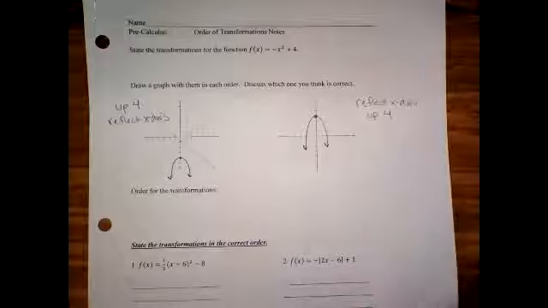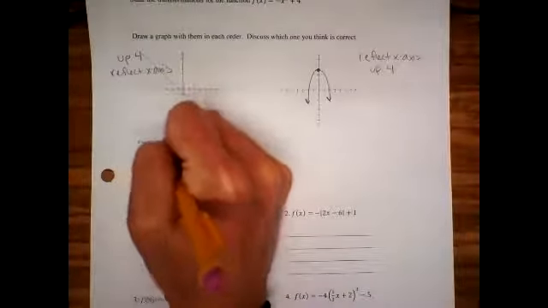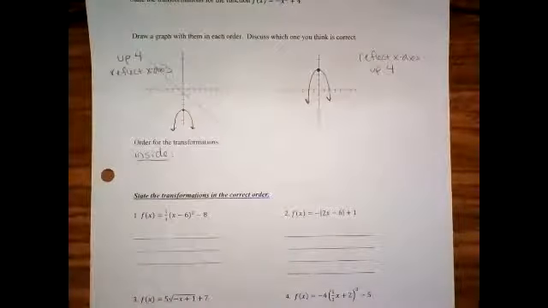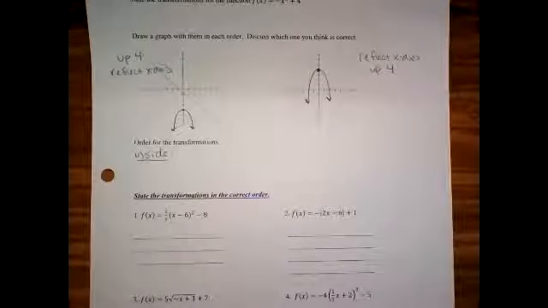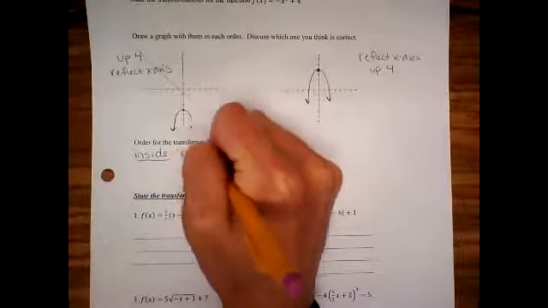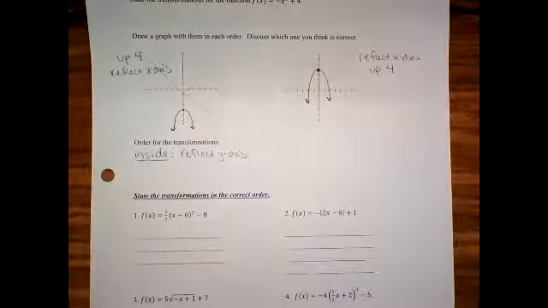So here's the order that they're going to go in. We're going to do all of the inside stuff first. So let's talk about all of those transformations. We're going to do all the things that happen inside the function first. And the first thing you would want to do is reflect. If you have a negative inside, that's going to reflect over the y-axis. So that's your first thing, is do the reflection.